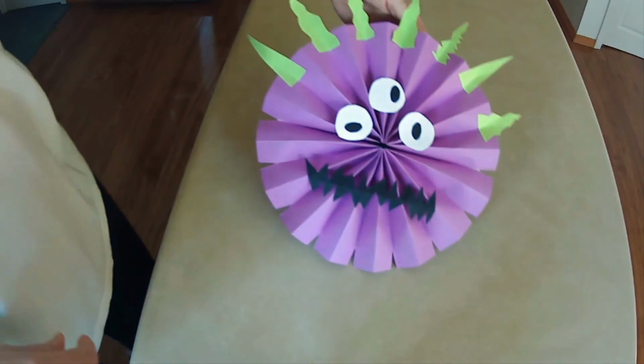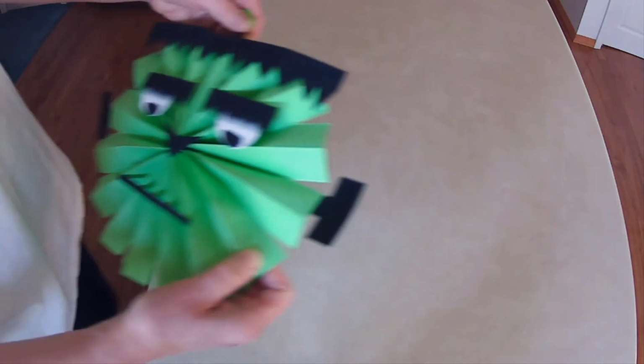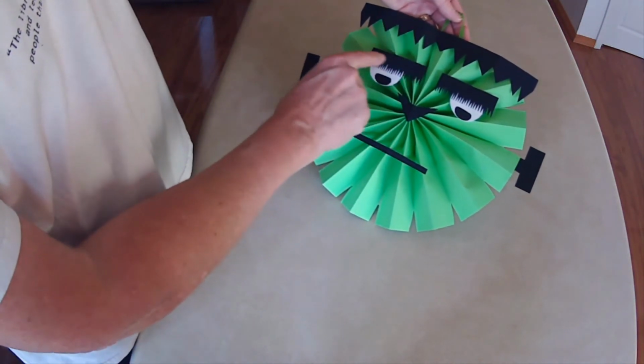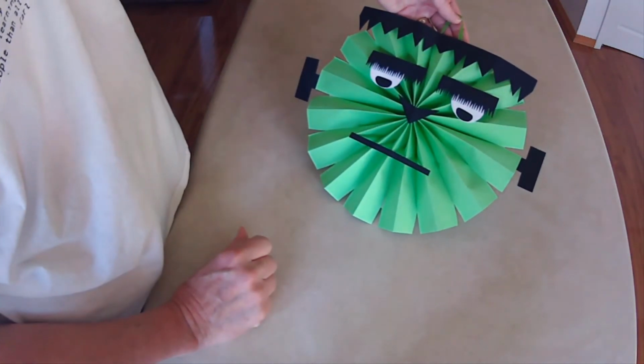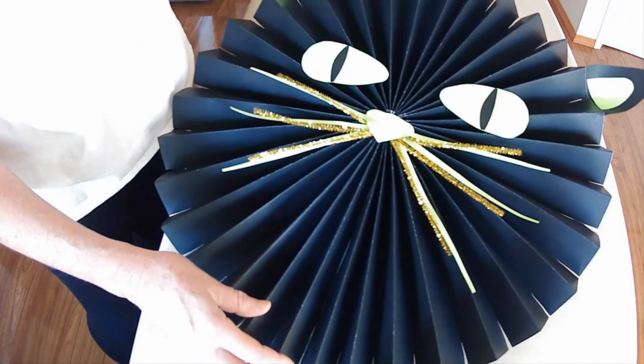What would Halloween be without a monster? This one was a lot of fun to make. And let me show you Mr. Frankenstein. So we've got his bolts, his mouth, his eyebrows, and his hair. Ooh. Again, a lot of it is just the way you want to cut it. And lastly, back to the black cat.